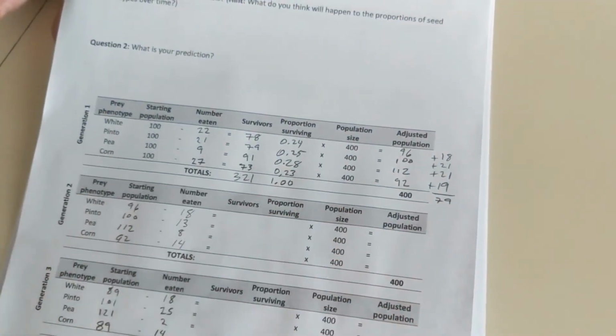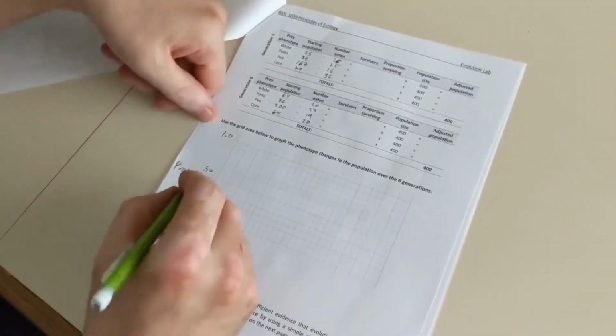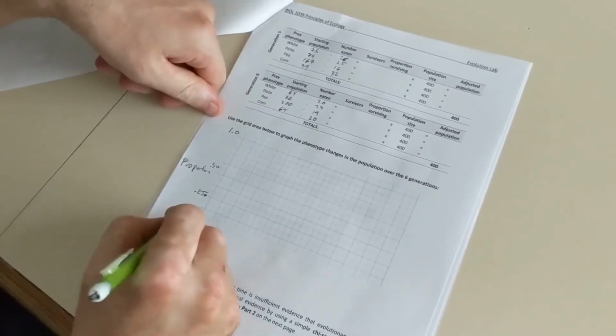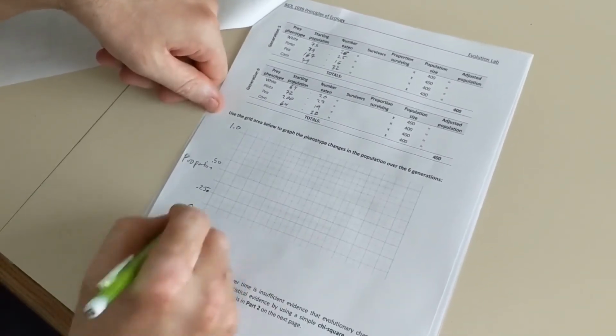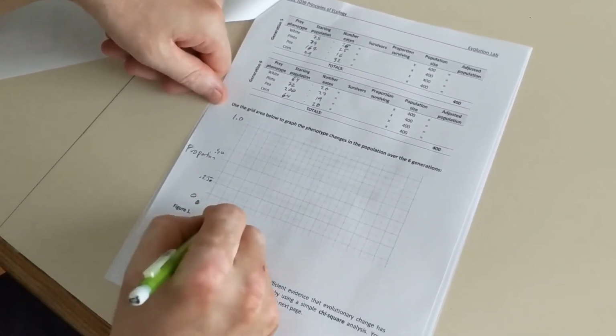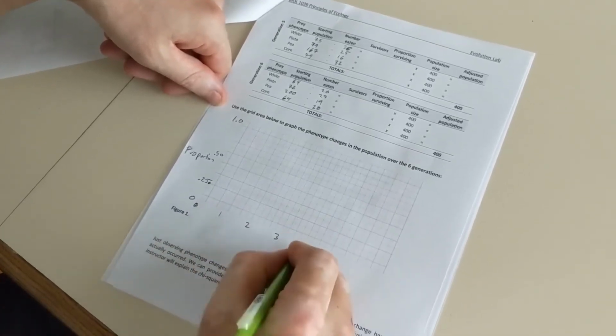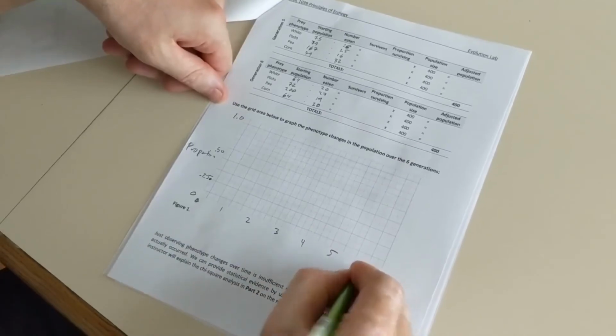So whatever numbers you ended up filling in. For the very first, they're all going to start at 0.25. That would be time 0, or generation 0. Then you're going to have generation 1, 2, 3, 4, 5, 6.